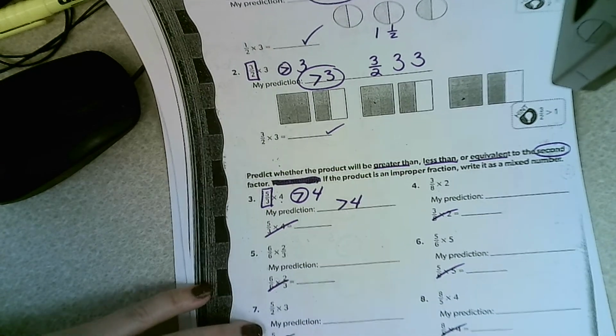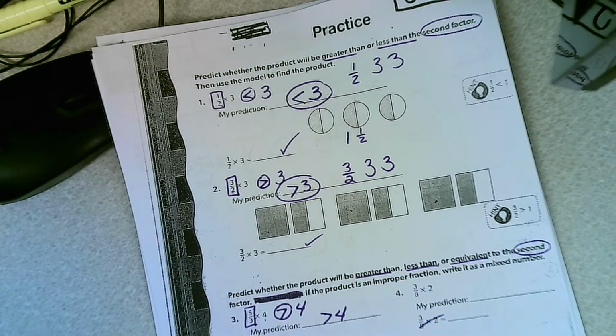Okay, I'm going to let you do the rest of the paper on your own. Good luck and happy math!